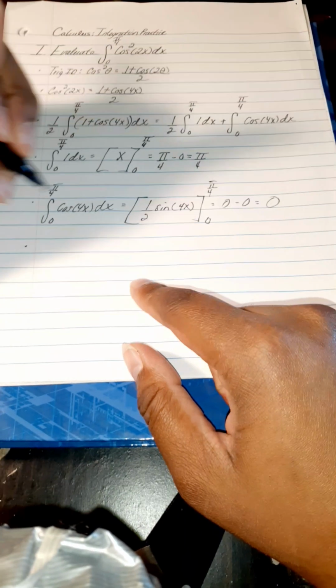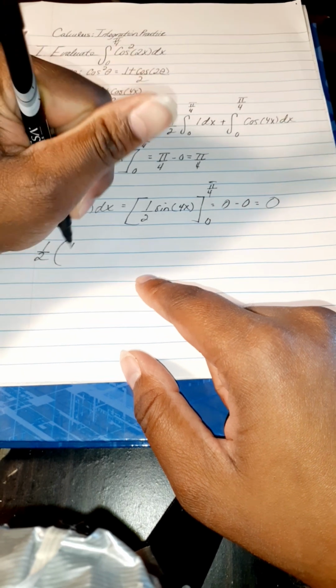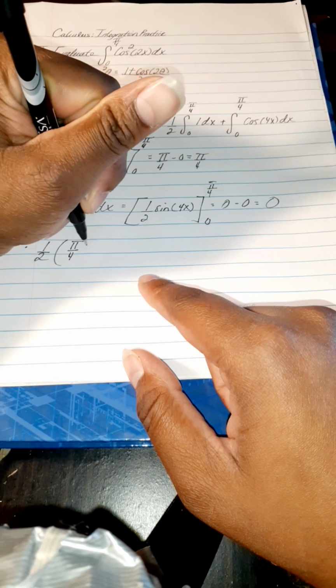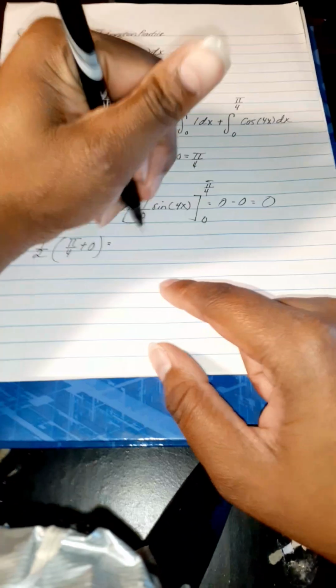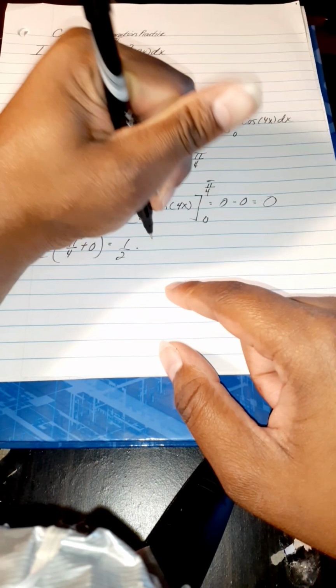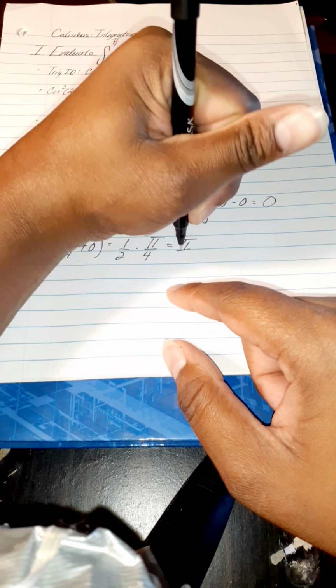And so if we go back to what we had, our 1/2 that was on the outside, and then this is pi over 4. And we'll just add 0 to that, so technically we're not adding anything, but you get the point. So essentially what we'll end up with is just 1/2 multiplied by pi over 4, which gives us pi over 8, which is your answer.